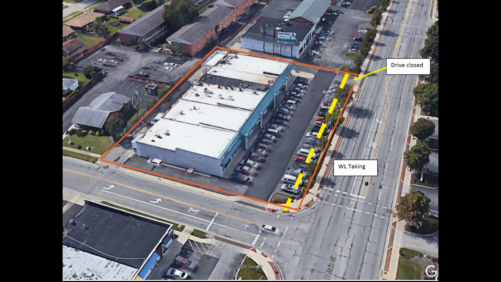What we're looking at now is a 5-unit commercial strip center that's typical of many. Parking is in the front. And what we're doing on this property is we are taking a WL acquisition, which is represented by that yellow dotted line. And that yellow dotted line is going through the front parking available to that building, and we are closing a driveway. So what are some potential issues that we should be aware of?